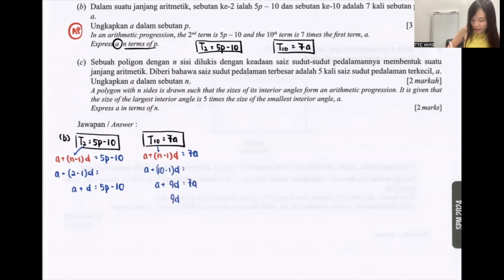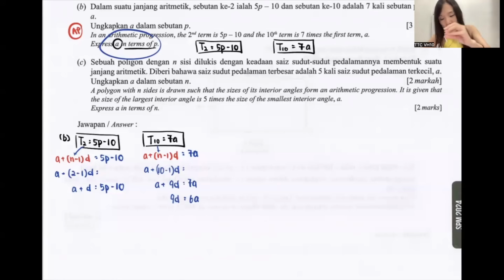Okay, from here, I think I'm able to combine the A together. Move it over, minus A. 7A minus 1A, isn't it 6A? So how do I continue from here? Some students will find A, some students will find D. Actually, you should find D. You know why? Because the question asks you to express A in terms of P. That means your answer only wants A and P surviving there.